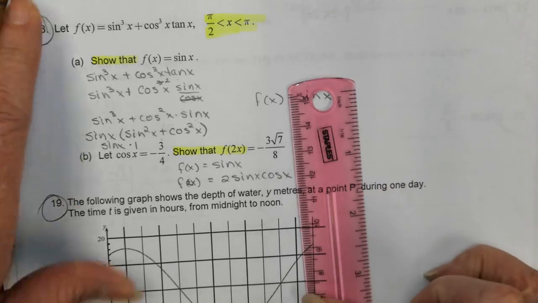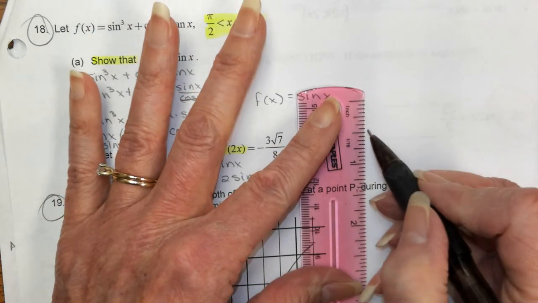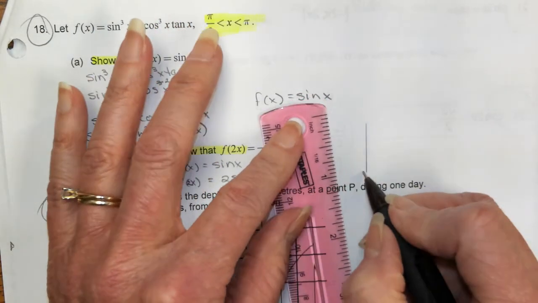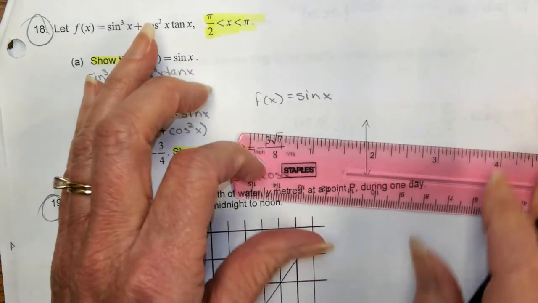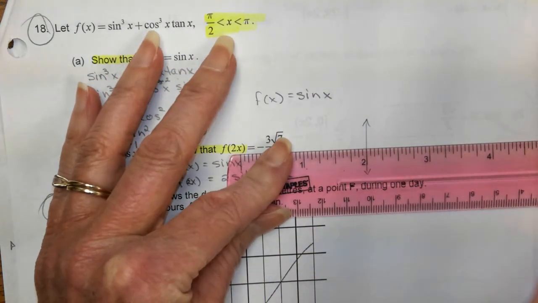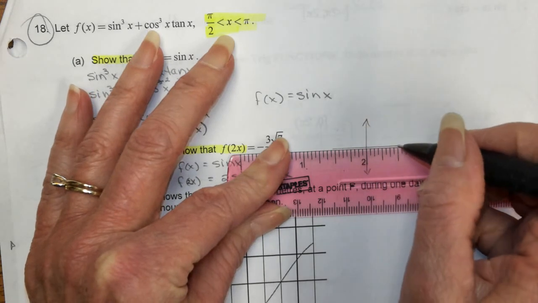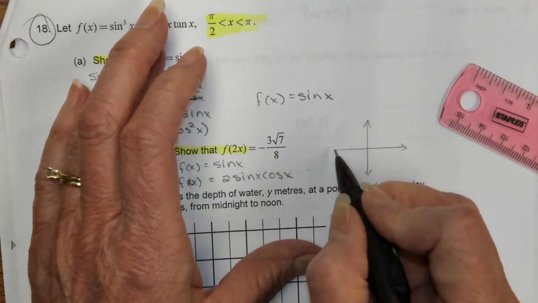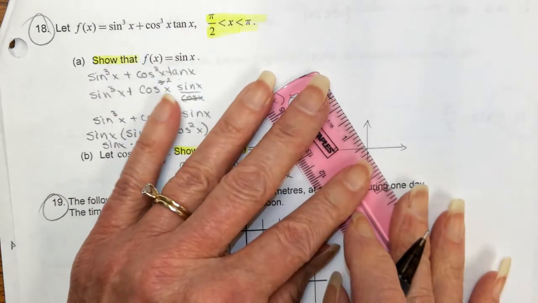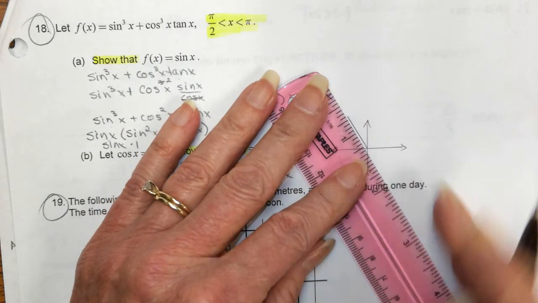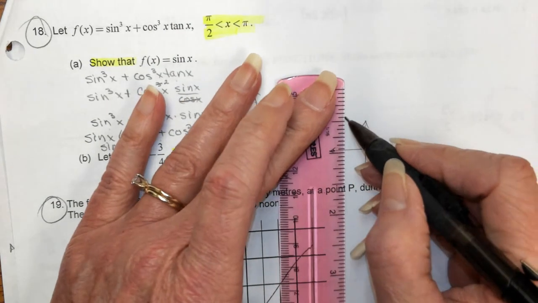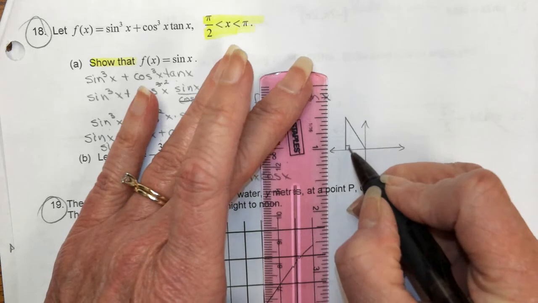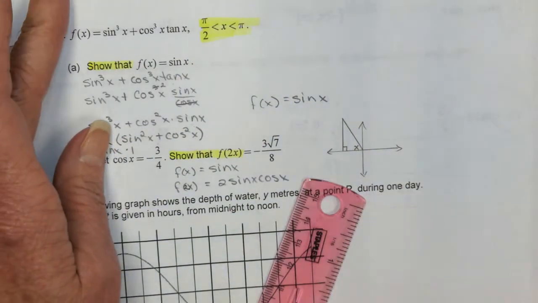Then what we're going to do is go ahead and make our coordinate plane. Going to go ahead and draw that in. Our triangle goes in quadrant number 2. Here is our x right here.